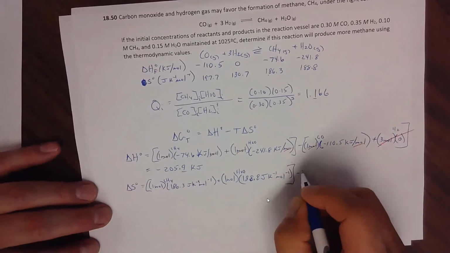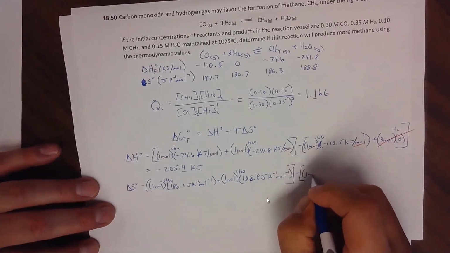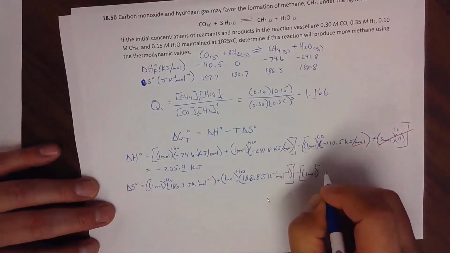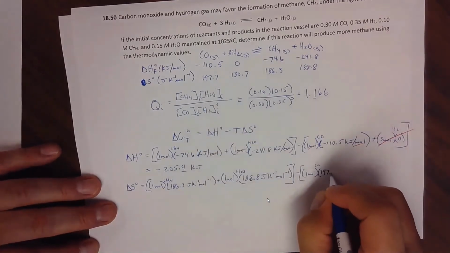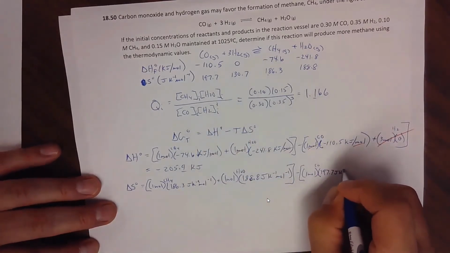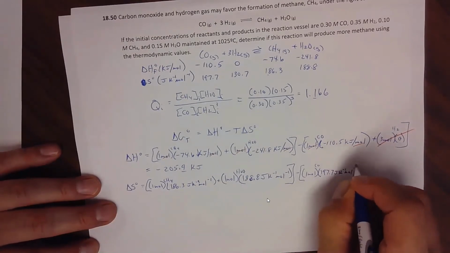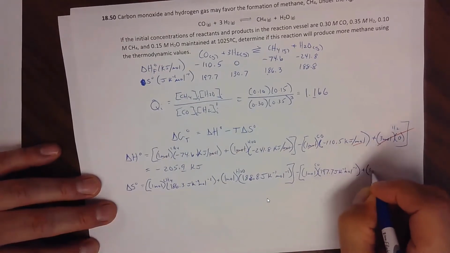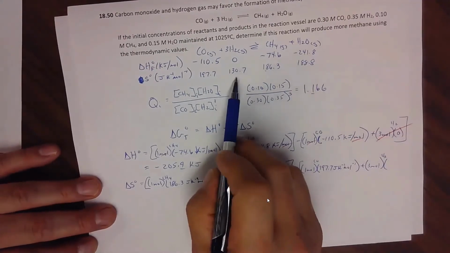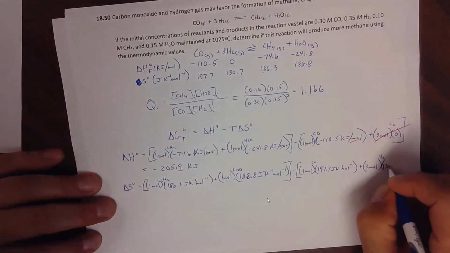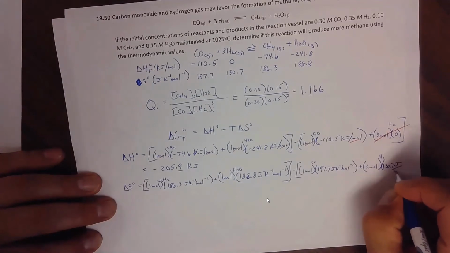And we'll subtract from that the 1 mole of CO at 197.7 joules per Kelvin per mole. And the 3 moles of the hydrogen at 130.7 joules per Kelvin per mole.